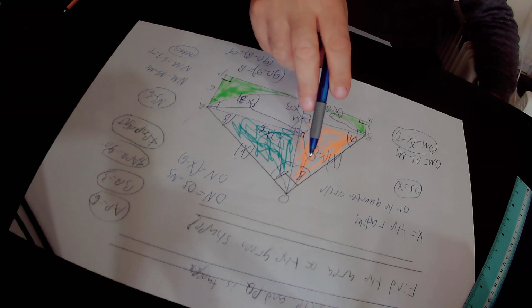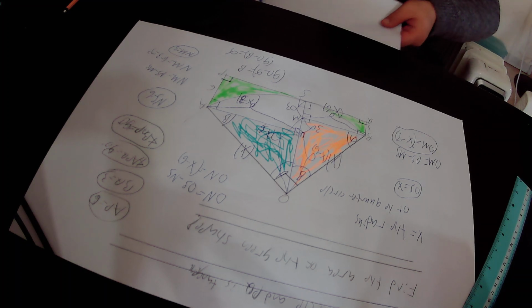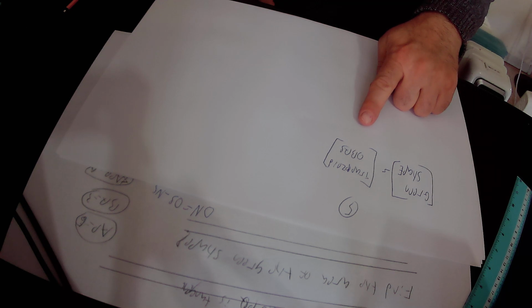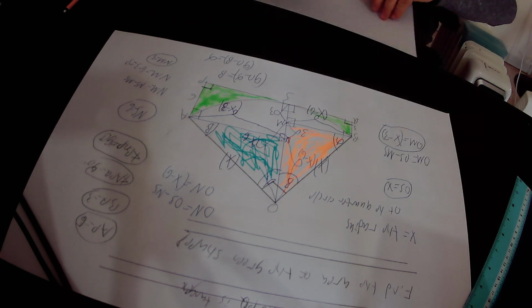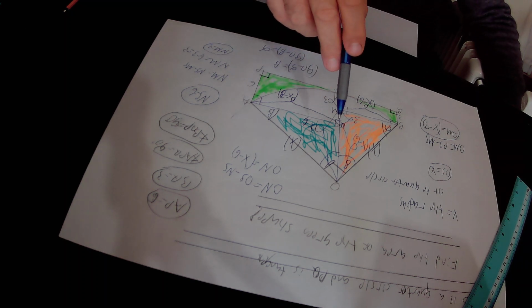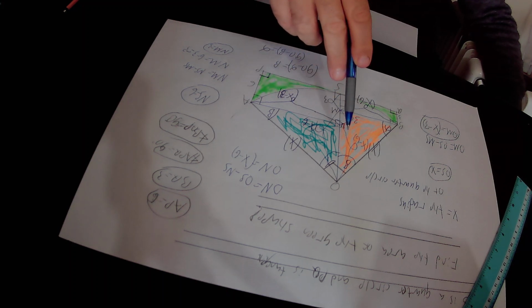It is the area of trapezoid OBQS plus the area of the other trapezoid, trapezoid OSPA.